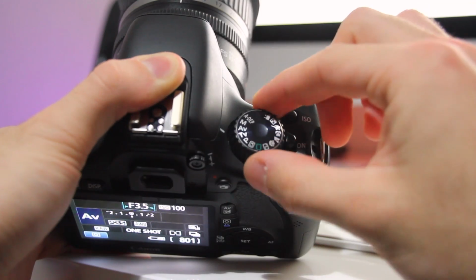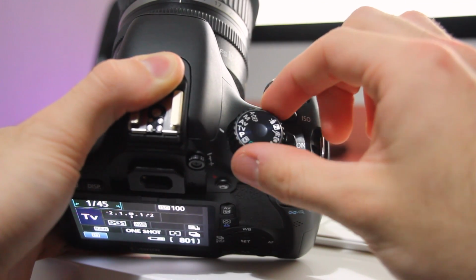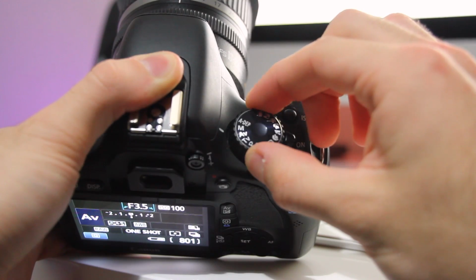Next we head over to TV, which is time value or shutter speed priority, as people like to call it. It's a manual mode. There are 3 manual modes: TV, AV, and full manual. TV, as I just said, is time value or shutter speed priority. So you can adjust everything except your aperture. And we'll get to all of the settings in a minute. As I said, I'm just going through all the settings, telling you guys what you can actually adjust.